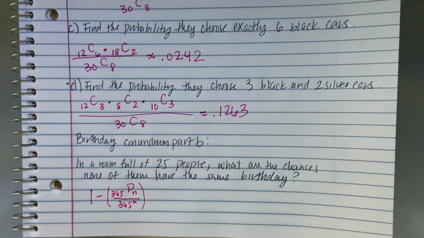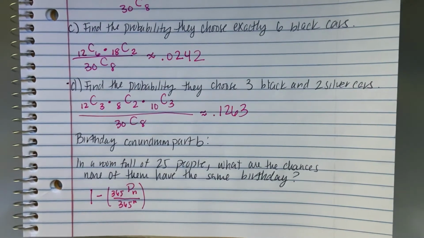The reason for that is, if you're the first person in the room, what are the chances you don't have the same birthday as anyone who came before you? Well, 365 out of 365. There are no days taken. You can hit any of them. So anyone after that has to dodge a day because you picked your birthday. So the next person has to dodge 1 birthday, and then 2 and 3 and so on. And it ends up simplifying to this formula.